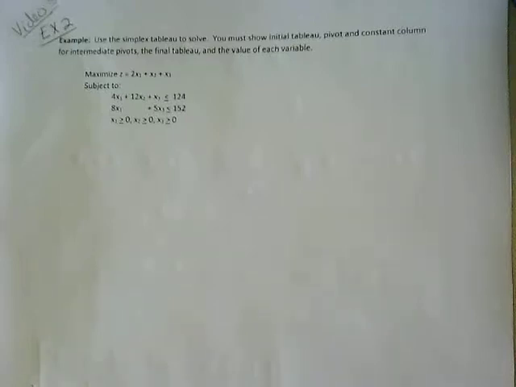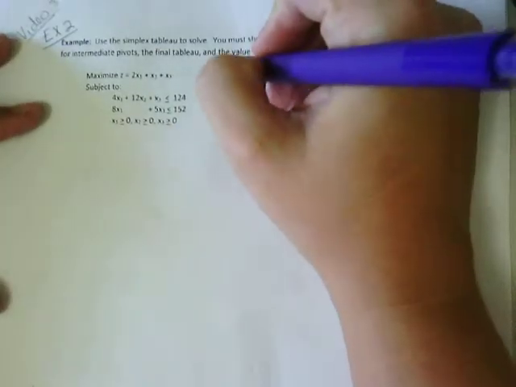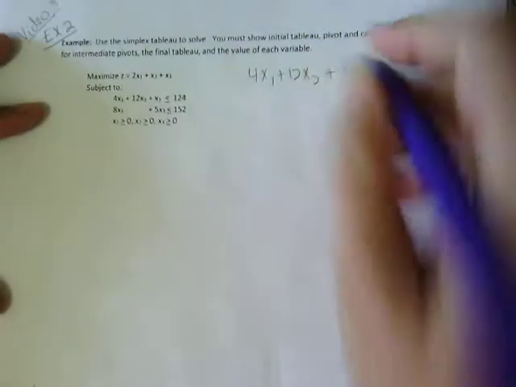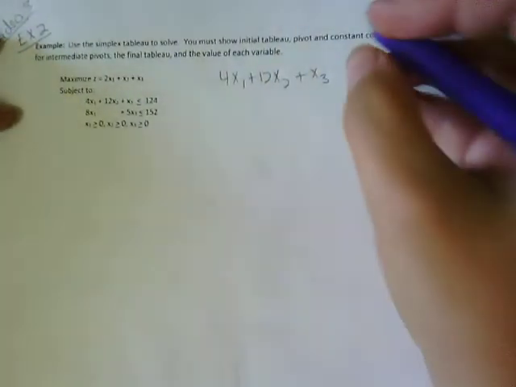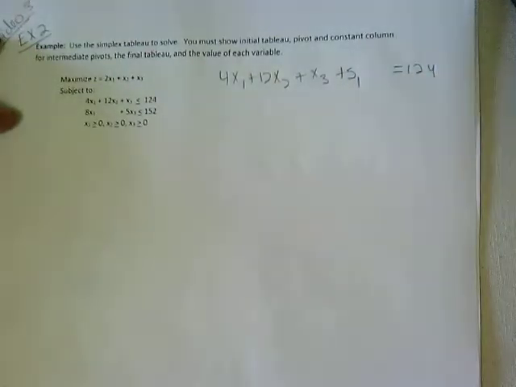Okay, so another example. Let's say I want to solve this using a simplex tableau. We're going to do everything that we just did in one example. First, you'll want to convert this to a system of equations. So I'll have 4x1 plus 12x2 plus x3, and I'll want to add in my first slack variable, s1, equals 124.